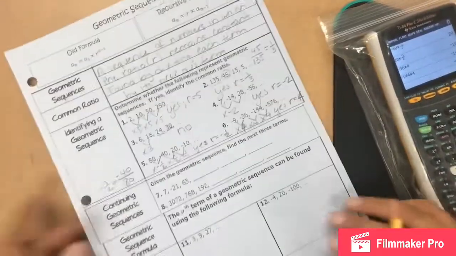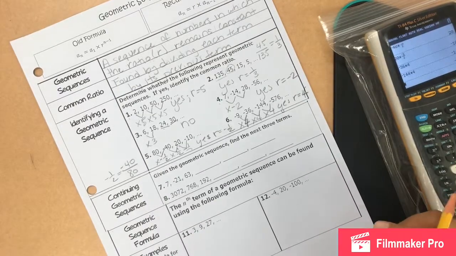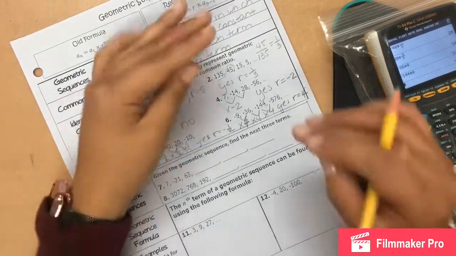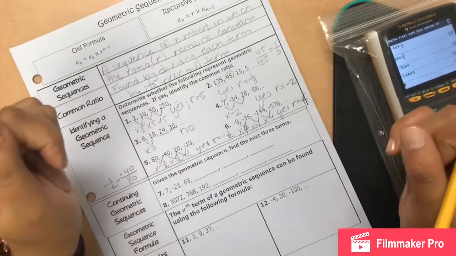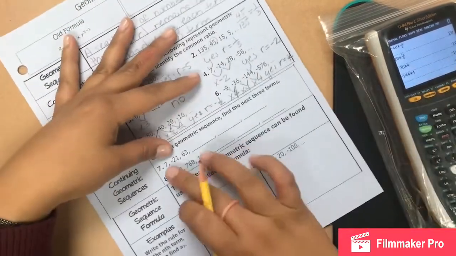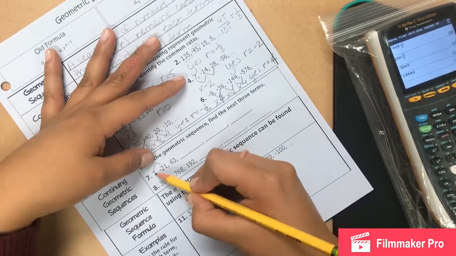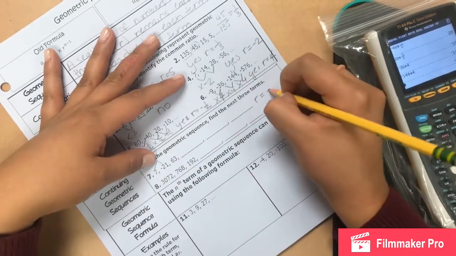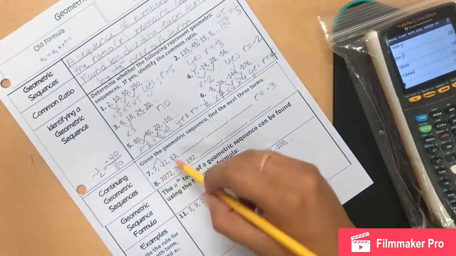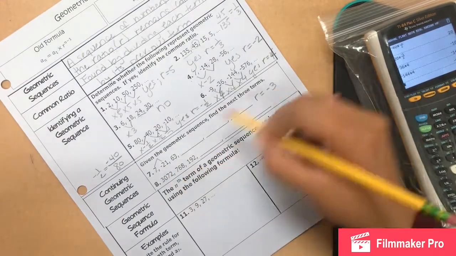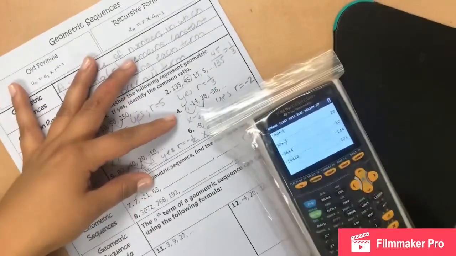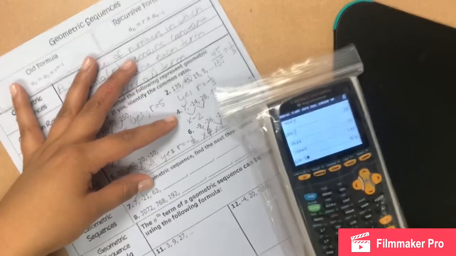So we're going to take this and find the common ratio, figure out what I'm multiplying by each time to continue to find my next three terms. So here I am multiplying by -3 to get from 7 to -21, and the -21 times -3 is 63. So I'm just going to continue the pattern.